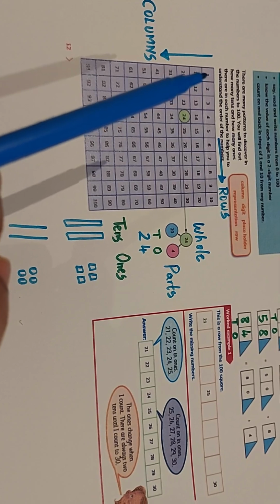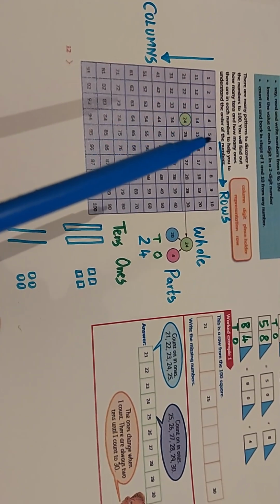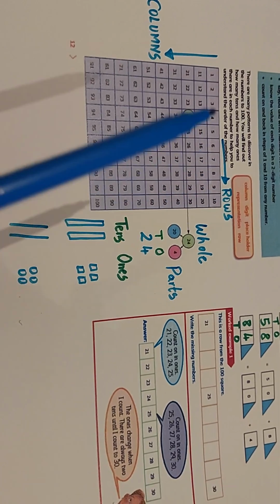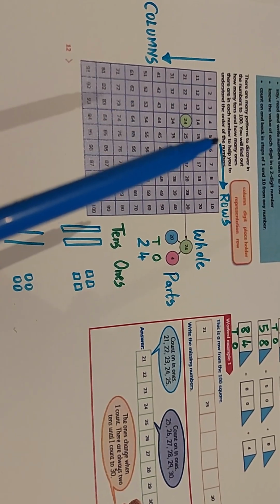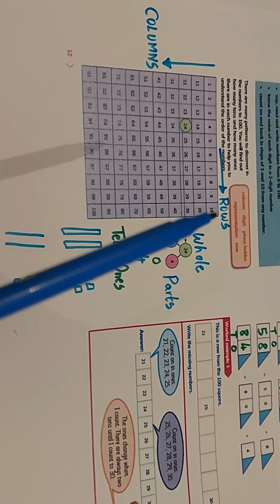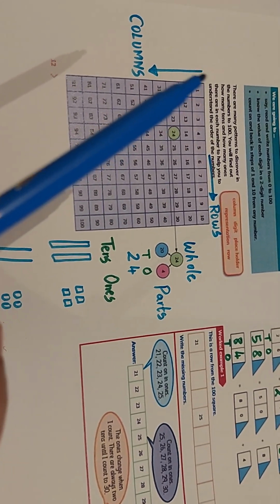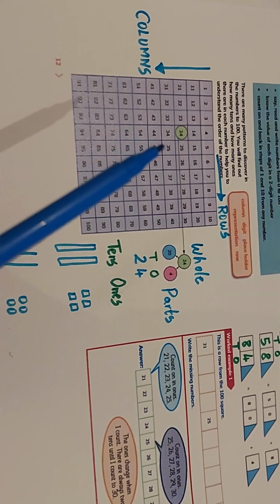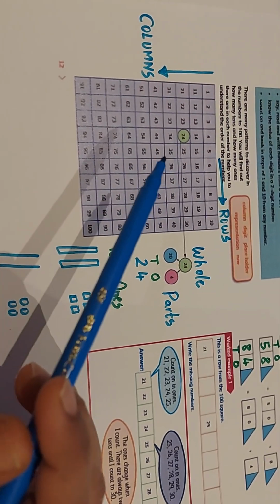Now, when we are counting in rows, only the digit in the ones place is progressing. It's like skipping in ones, like 1, then 2, 3, 4, 5, 6. But when it comes to counting in columns, the tens are being skipped.